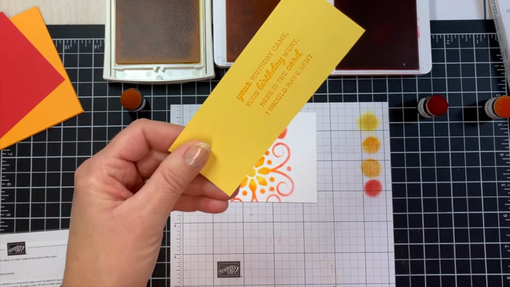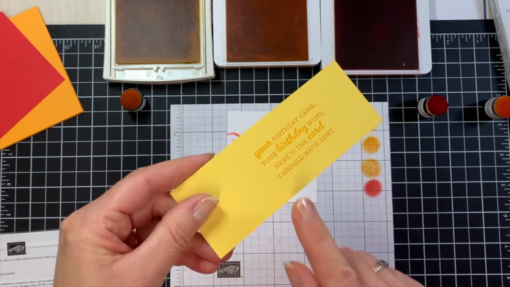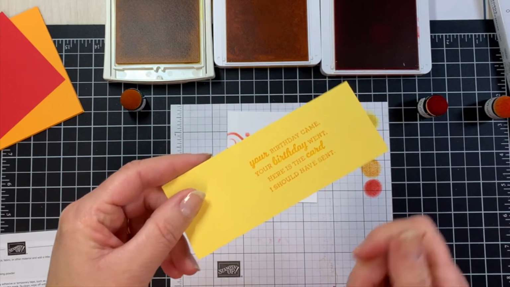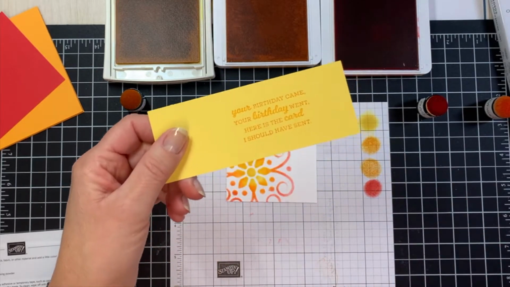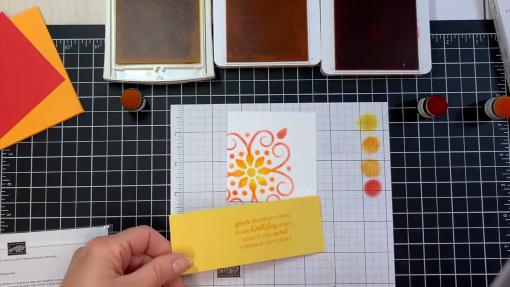Okay, so I want one that's just a little bit darker. If I'd gone with my Daffodil Delight, I would have been able to see it, but not quite as well as putting the mango on top of there.